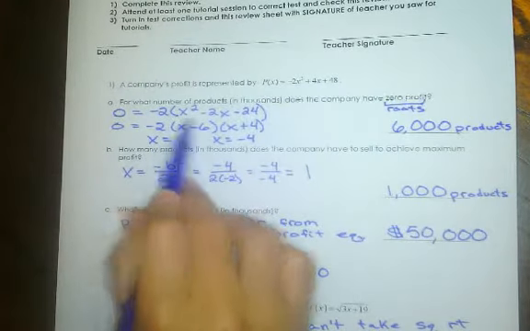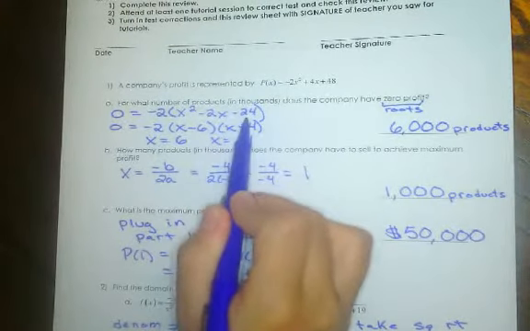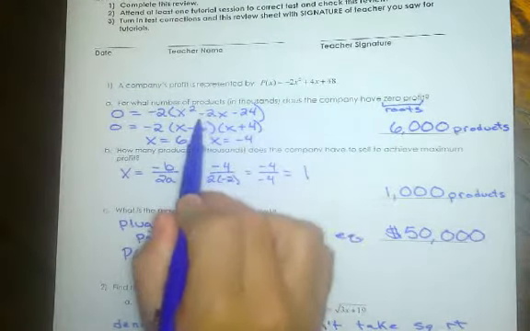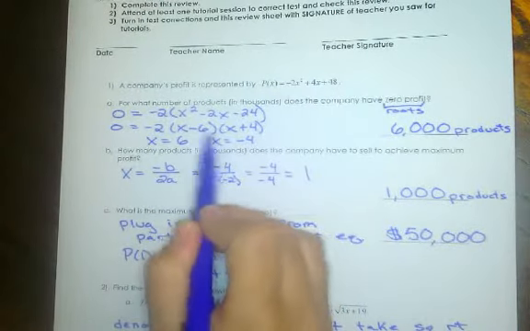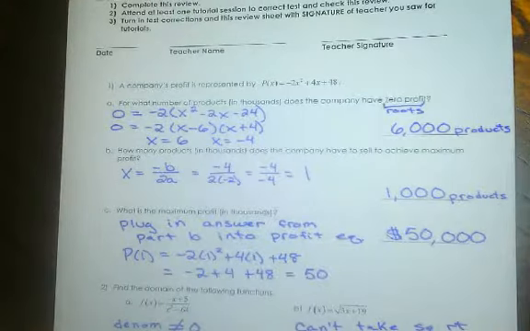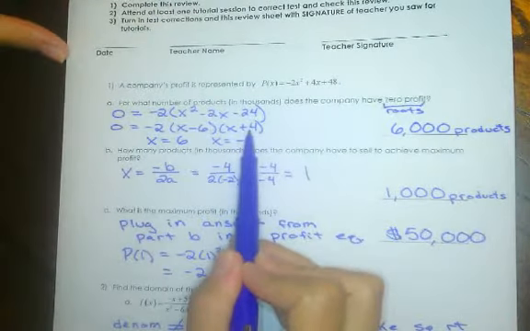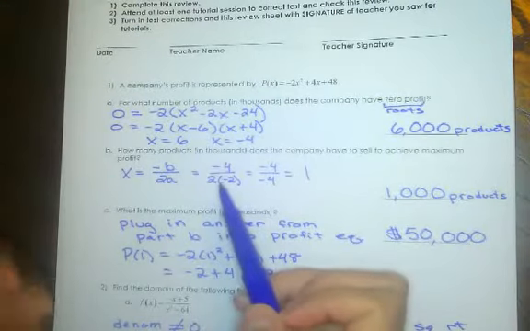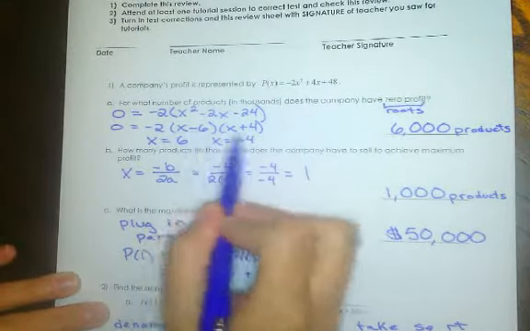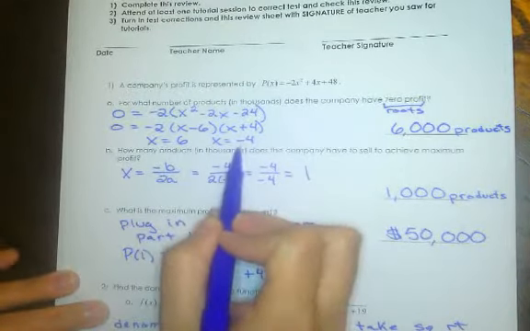Once you get to there, you factor this trinomial, so you need to multiply to a negative 24 and add to a negative 2. So you know it's going to be a positive and a negative, and the difference needs to be 2. So I went ahead and chose 6 and 4. So you're going to have a negative 6 times positive 4 is negative 24. Negative 6 plus 4 gives you that negative 2. So these are your factors, which means that the roots are positive 6, negative 4.